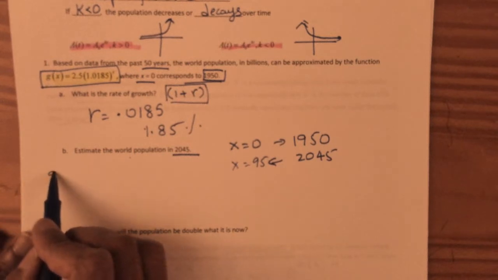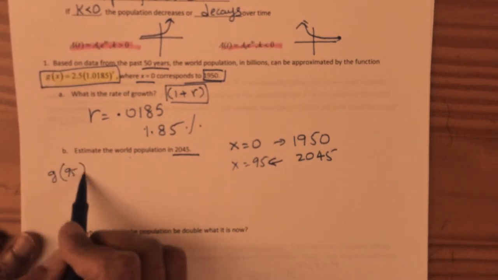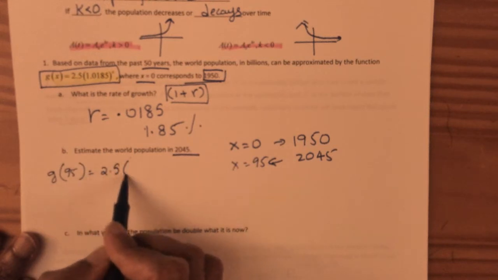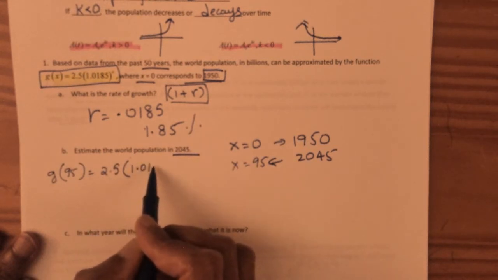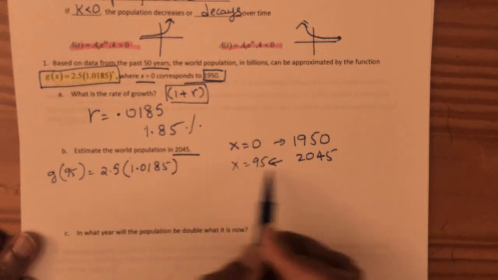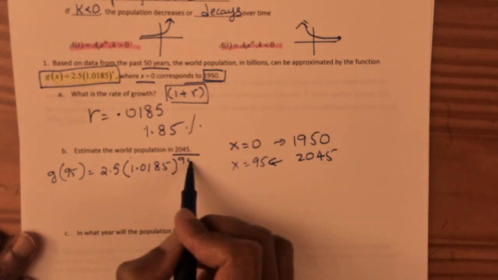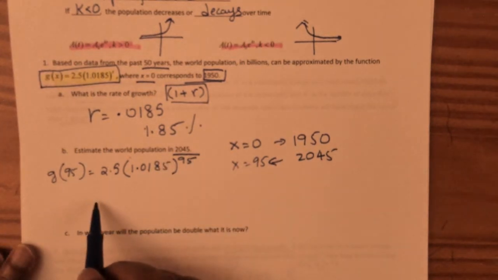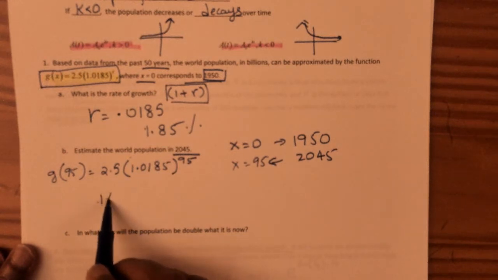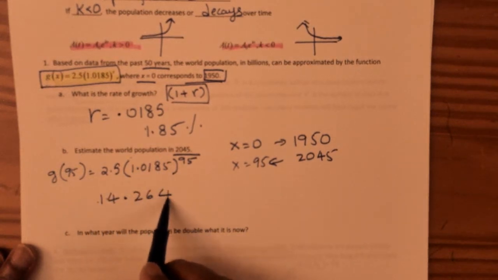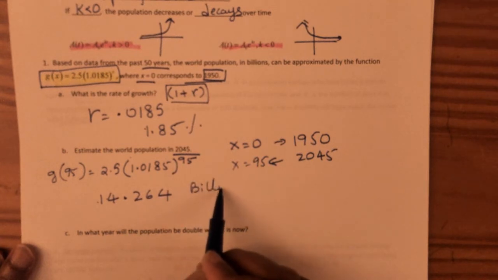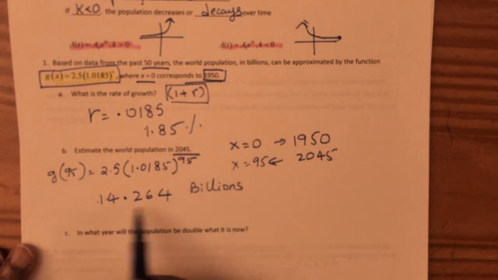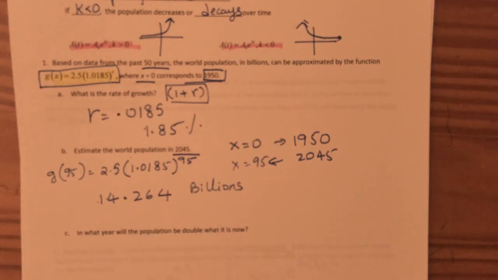So g of 95 equals 2.5 times 1.0185 raised to the power of 95. That's all we're doing. You're going to put this in your calculator and you will get your answer to be 14.264. We know we're talking in terms of billions, so it is billions. It won't give you billions, but that's because we're starting with 2.5 billion. So our population after 95 years is going to be 14.264 billion.